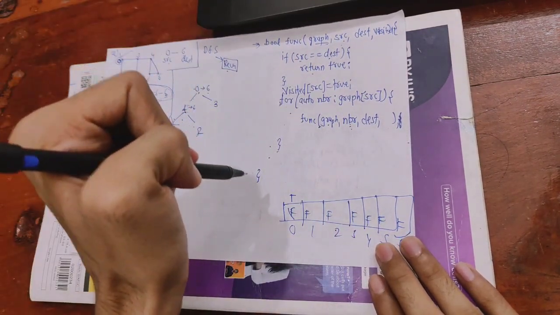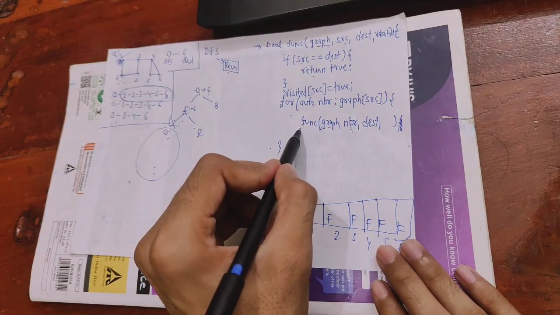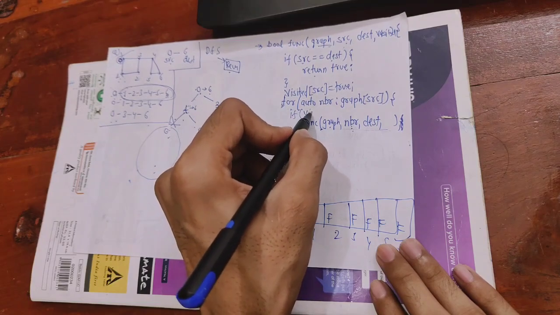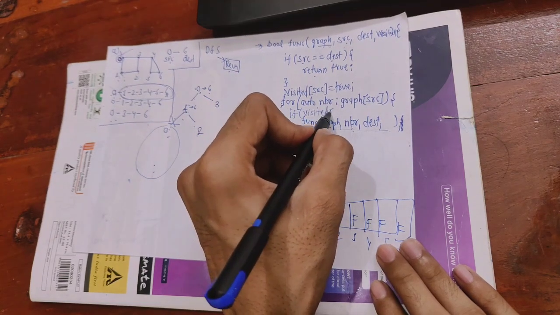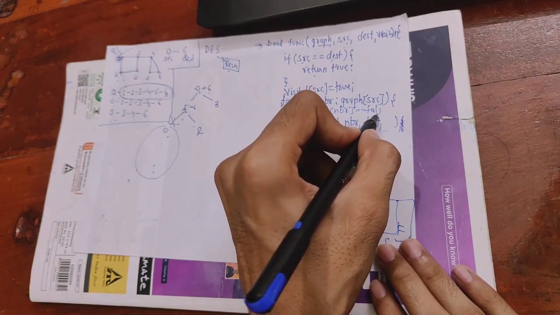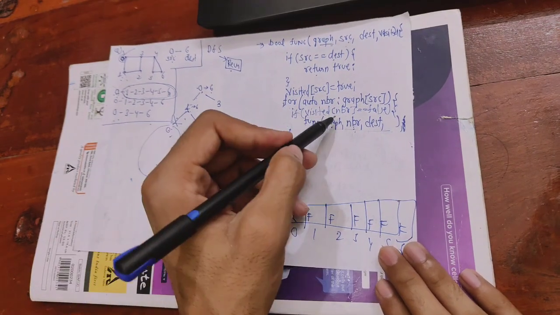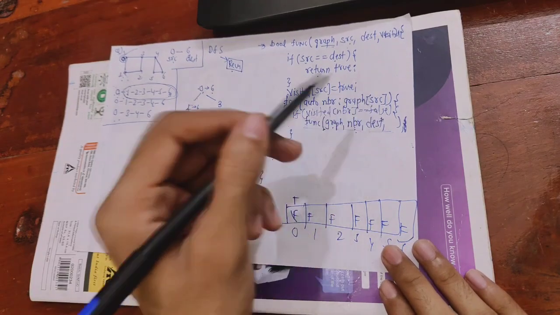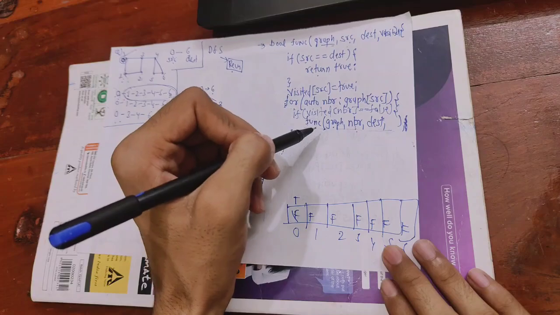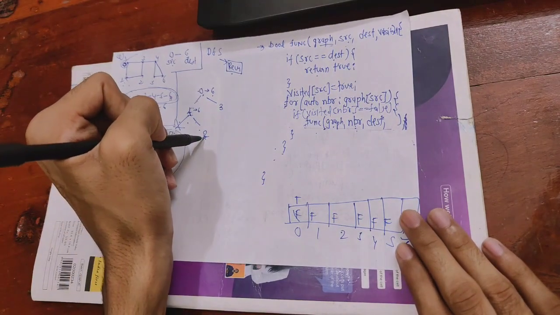There is one thing we need to improve: we will go into this only when visited of neighbor is false. We will only do the recursive call when the visited value of the neighbor is false. Since 1's neighbor is 2 and its visited value is false, that's why we will do a recursive call making 2 the source node.